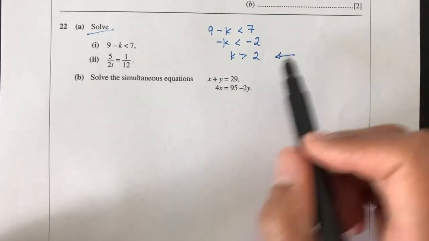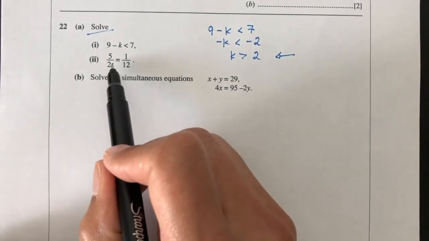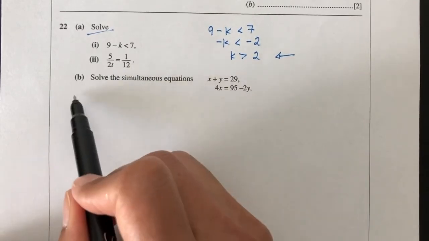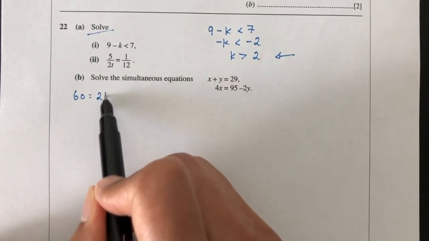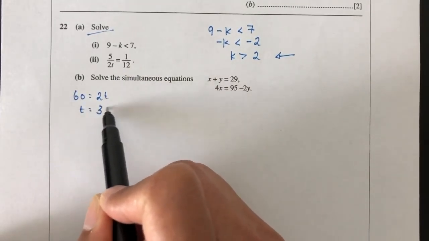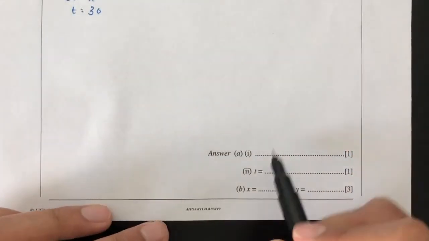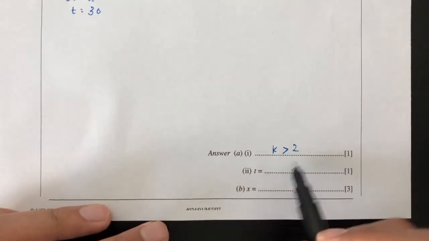That's the first one. And part B, whenever you see this, you have to cross multiply. So 60 equal to 2t. So t will be 30. That's the first two answers. K is more than 2 and t is 30.